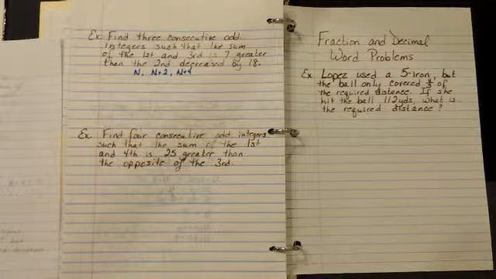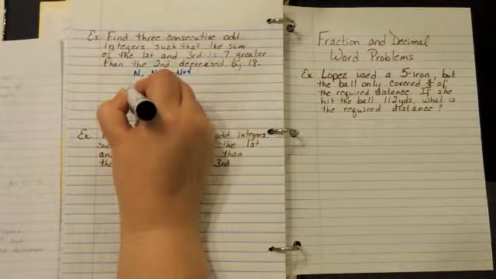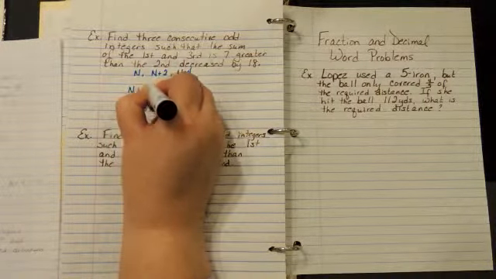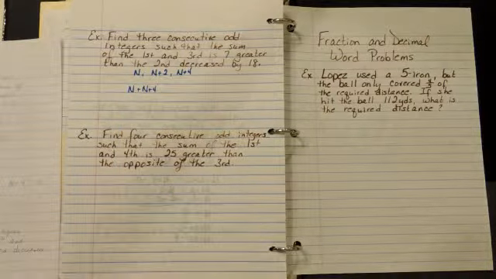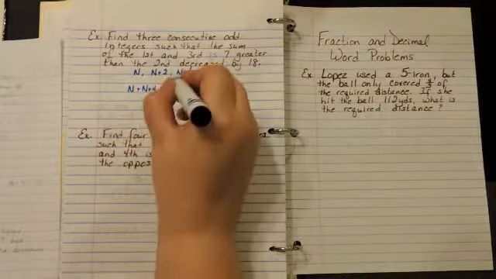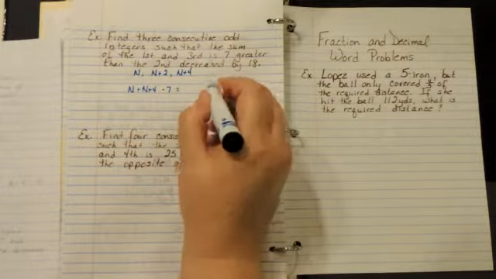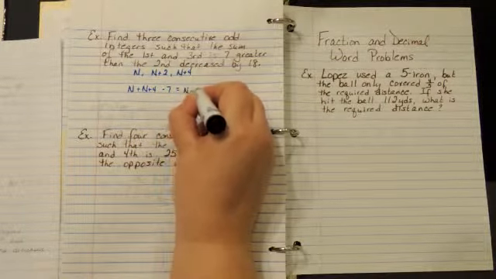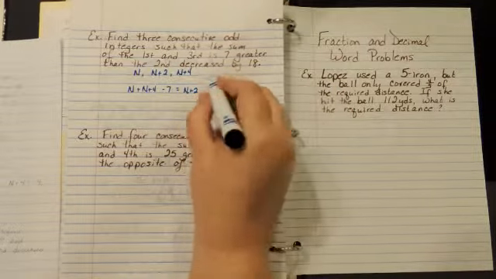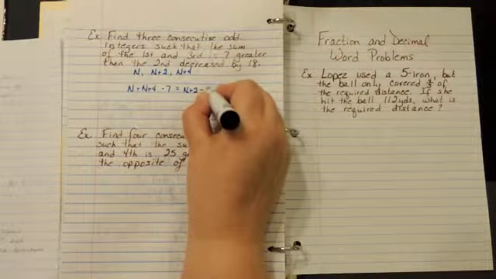And the sum of the first and third, so we're adding n plus n plus 4, is 7 greater, so let's subtract 7, than the second, which is n plus 2, decreased by 18, so minus 18.